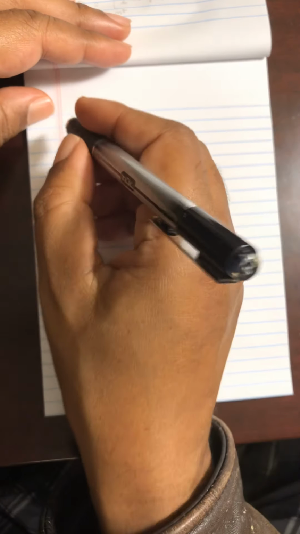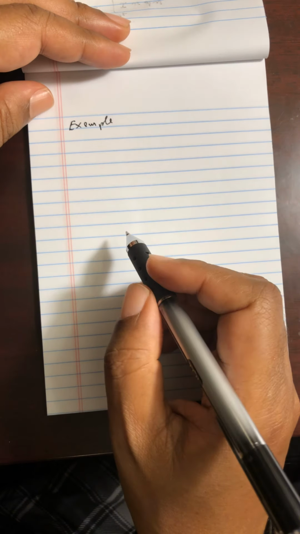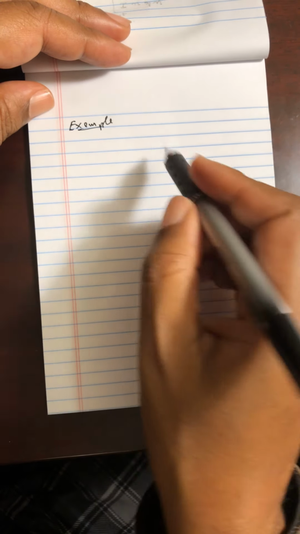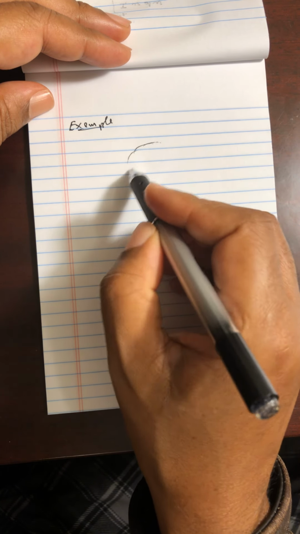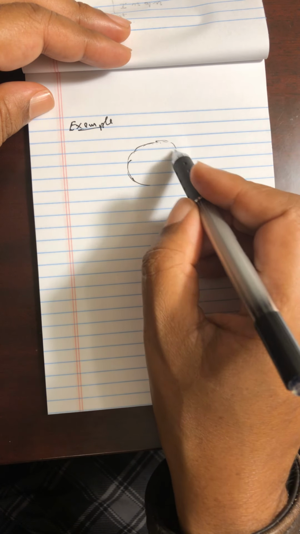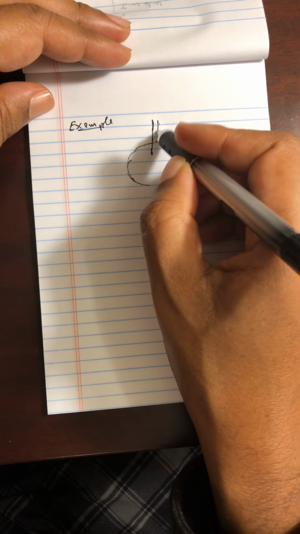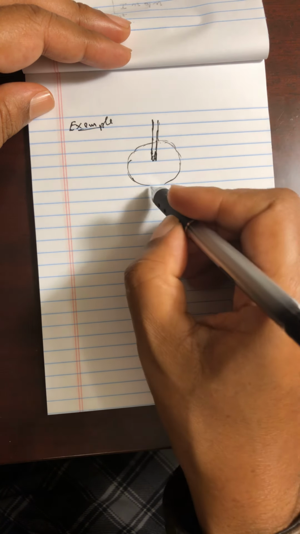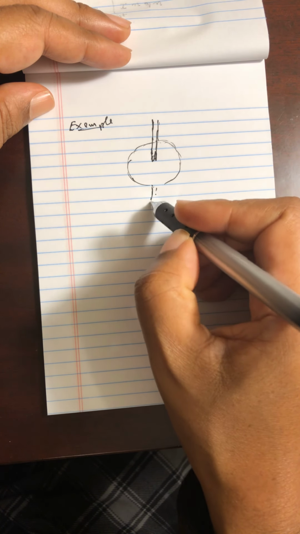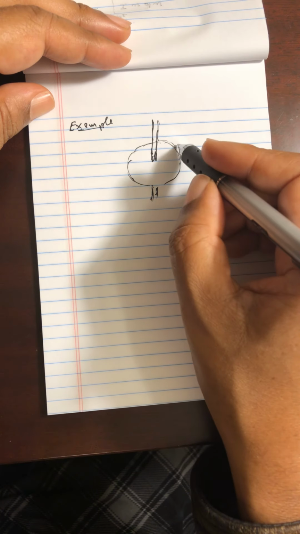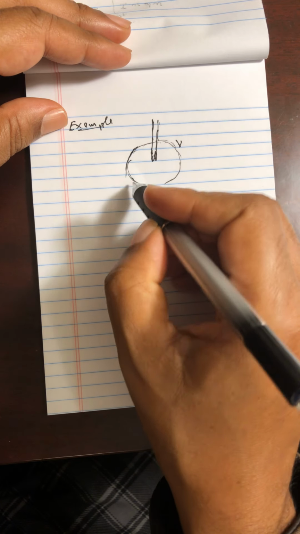Now let's look at an example. Suppose you have the following disk rotating about an axle. Let's say I've got an axle going through the center like this. This is the axle, but it's rotating. This is a disc.